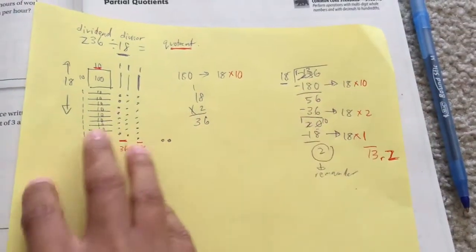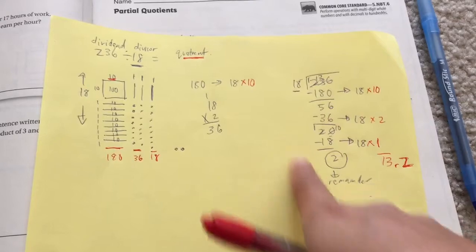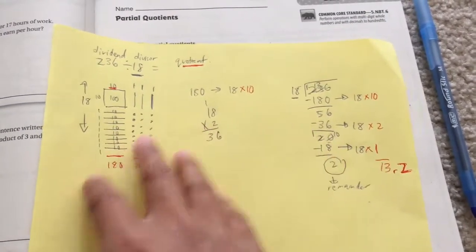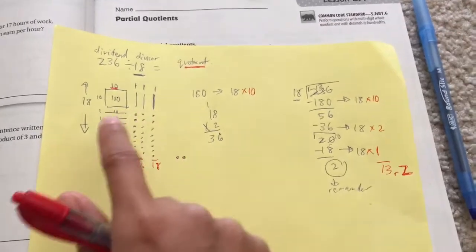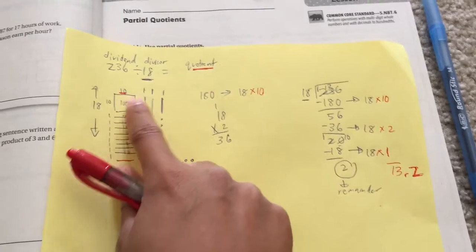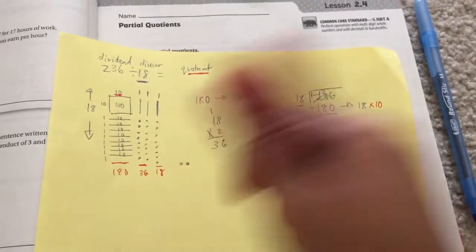To me, I really like to do the picture alongside this algorithm right here, only because it helps me keep track of the numbers and it's a great way to make sure I have the right answer. So you could see that 18 is our divisor, 10, 11, 12, 13 is our quotient, and then all together equal 236.